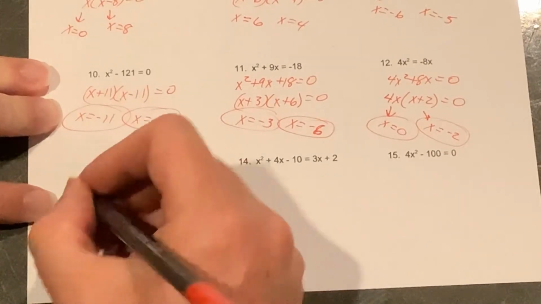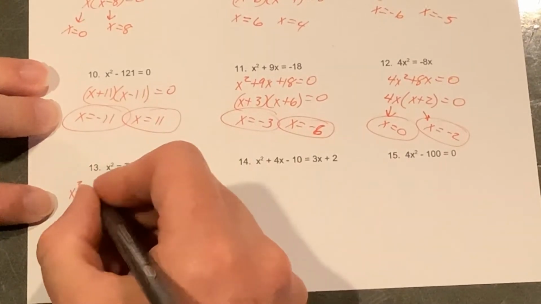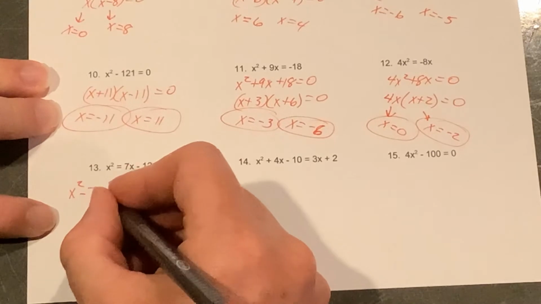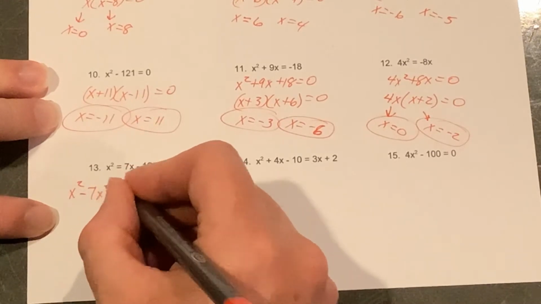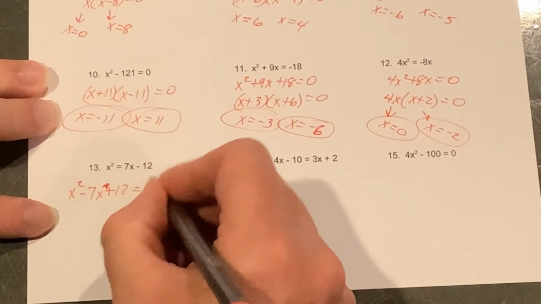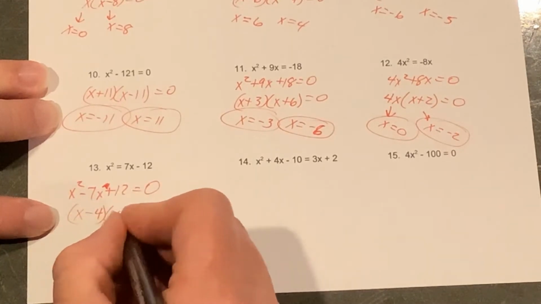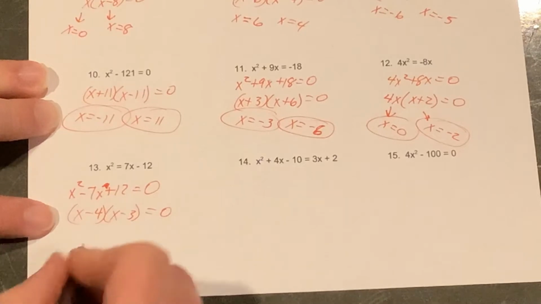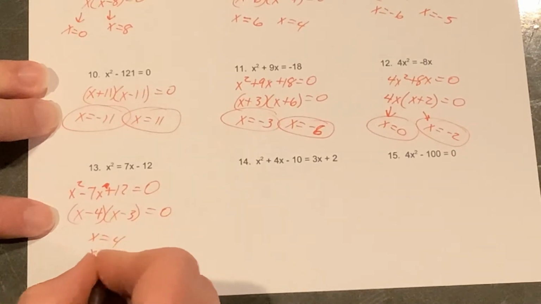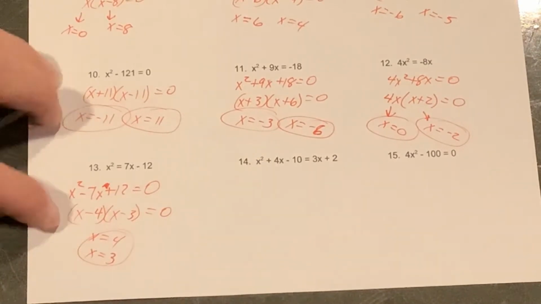I'm going to subtract 7x to get it to the left and add 12. So I'm going to get x squared minus 7x plus 12 equals 0. I'm going to factor that to be x minus 4 and x minus 3 equals 0. So then x equals 4 and x equals 3, opposites of my factors.